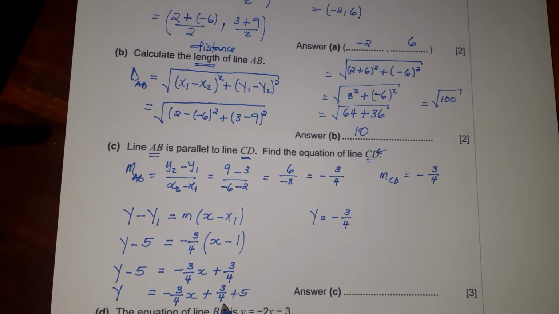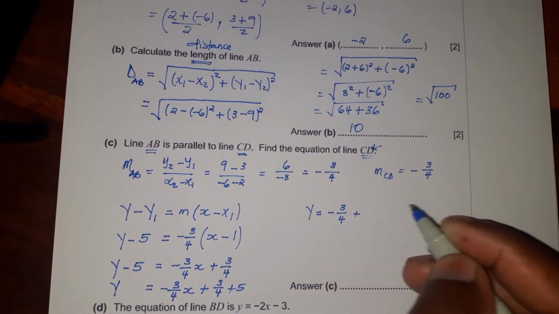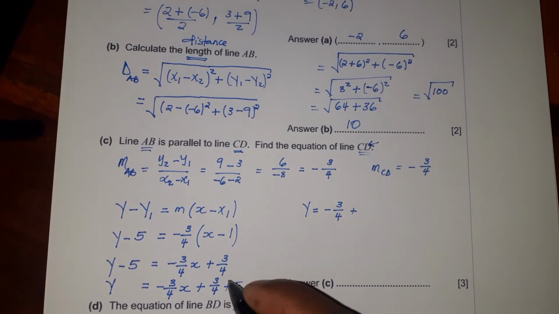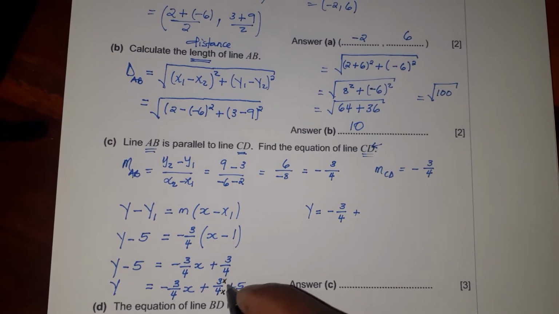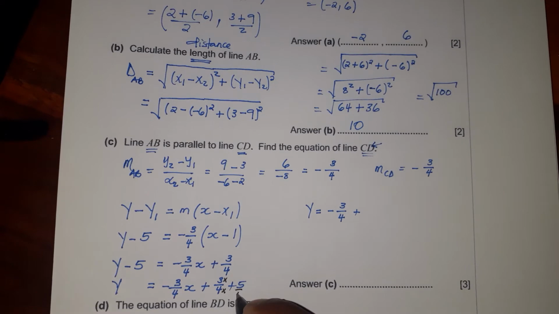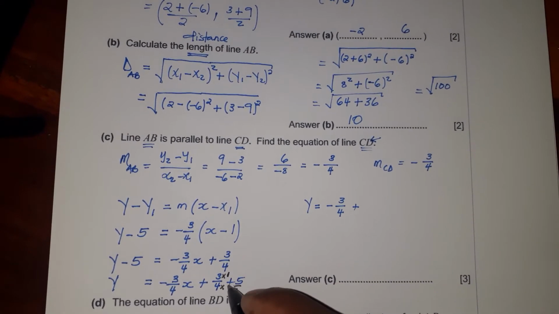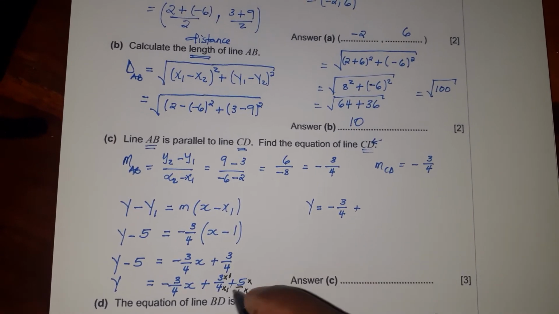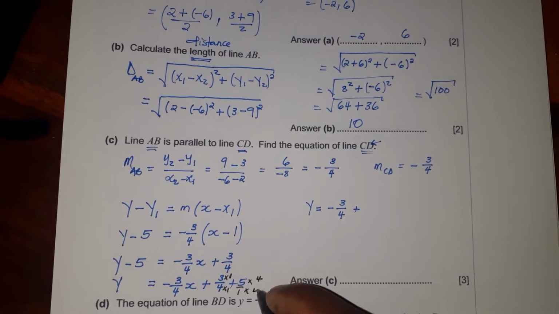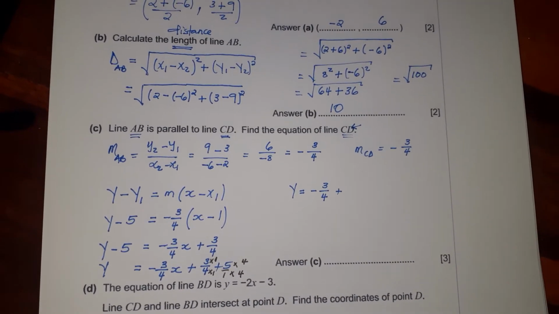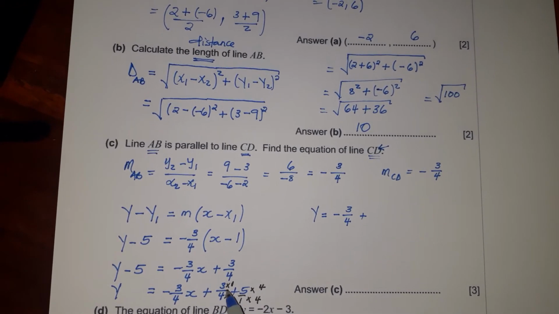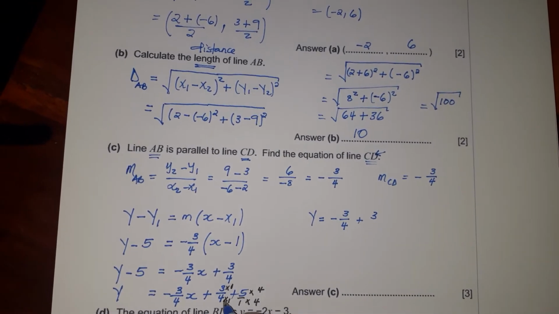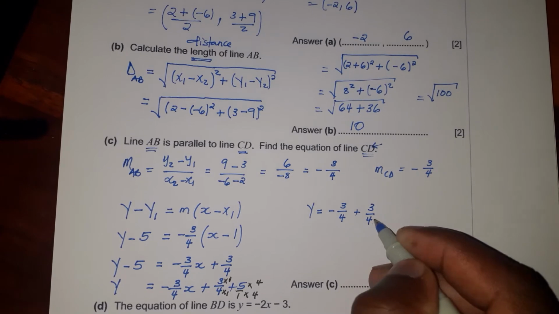Now here what we need to do, let me just write plus. We now need to multiply top and bottom by the denominator here, which is 1, by making that a fraction, by 1. And then this side we multiply top and bottom by the denominator, which is 4. Then 3 times 1 equals 3. 4 times 1 equals 4.